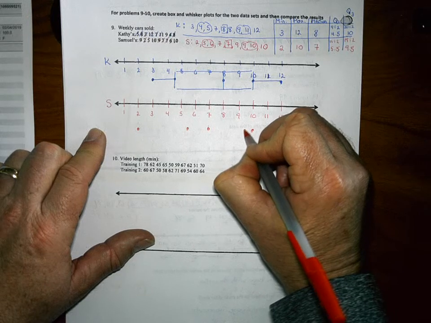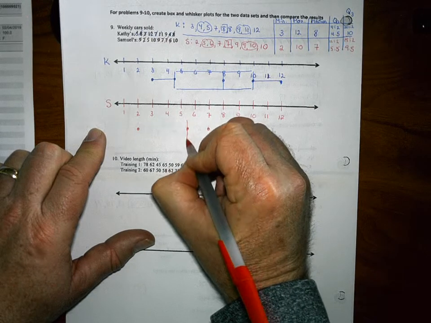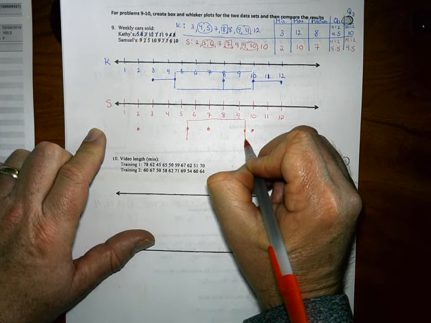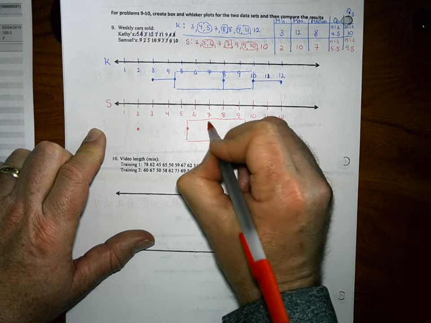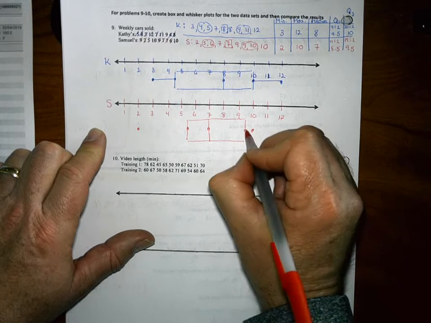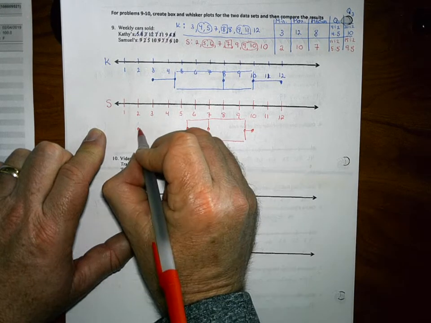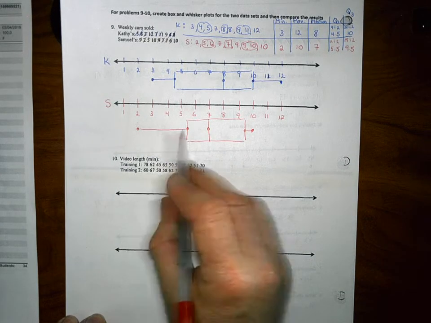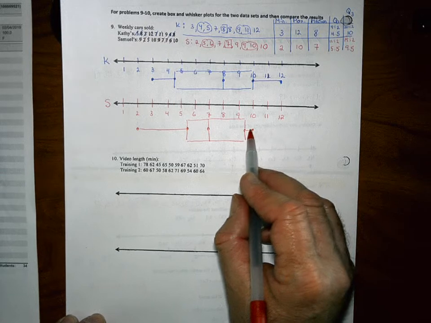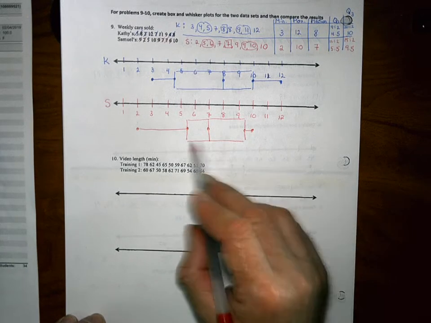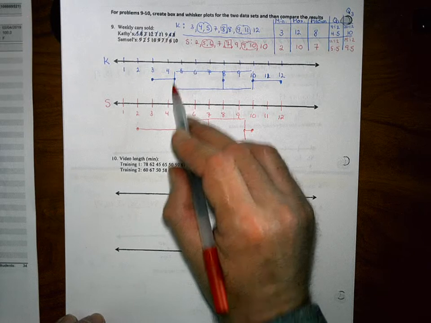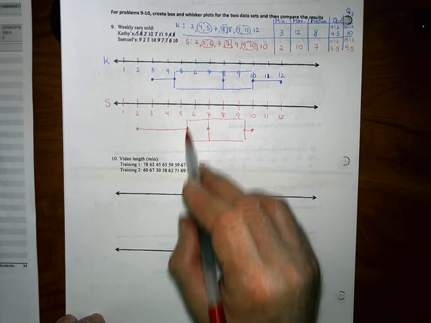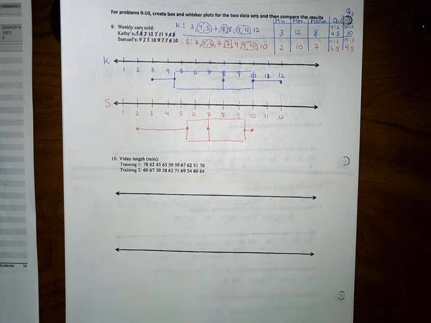Alright, so now to make the box, we connect the Q1, which was 5.5, to the Q3, which is 9.5. We draw a vertical line right through the median. And then we draw the whiskers, box to max, box to min. So when we compare these, you can see we've got a longer whisker here, a shorter whisker here for Sam, and Sam's box isn't as big as well. Whereas the interquartile range for Kathy was bigger than the interquartile range for Sam. Okay, but that would be the box and whisker plot.